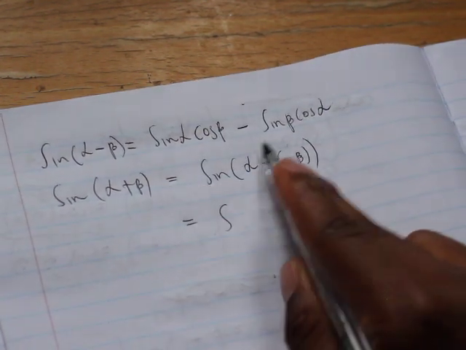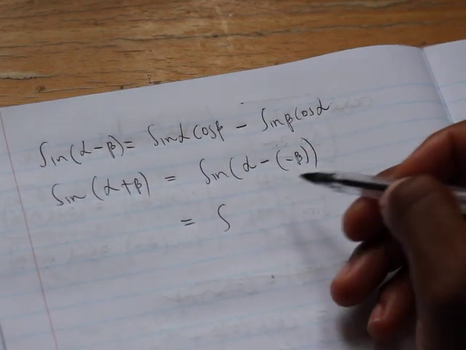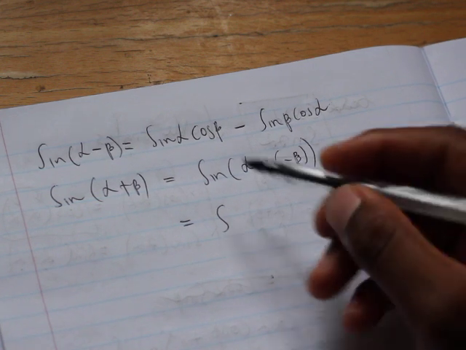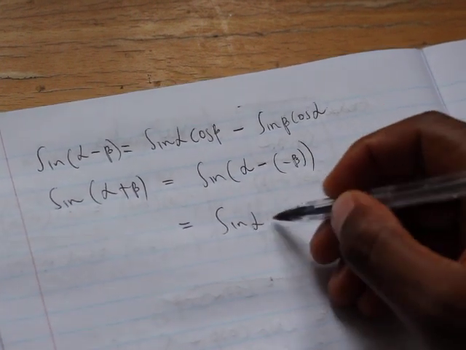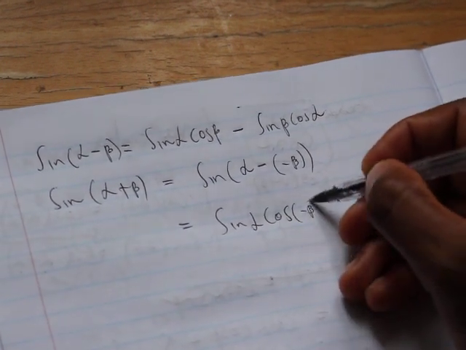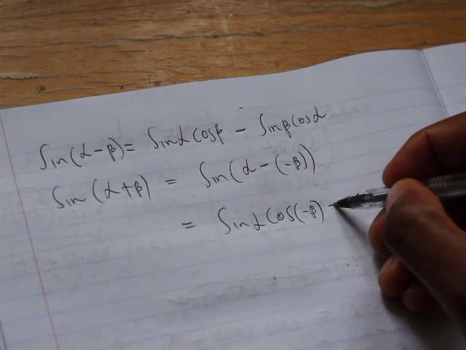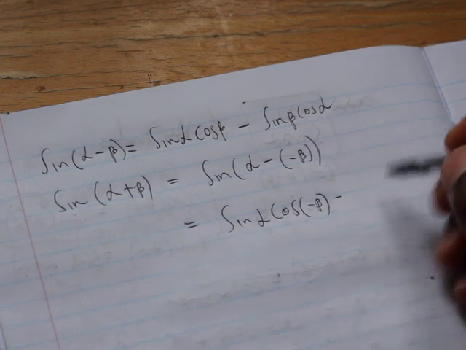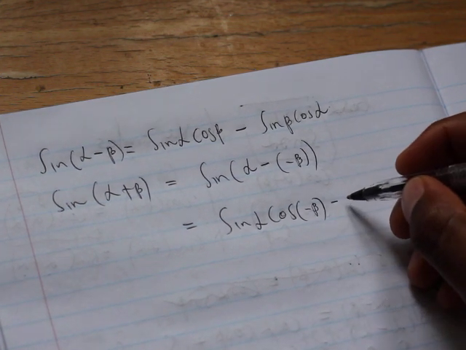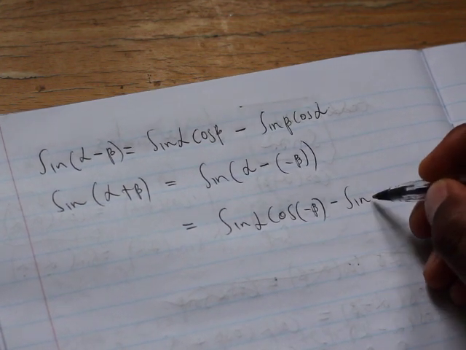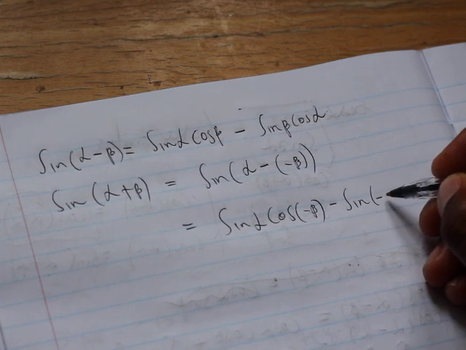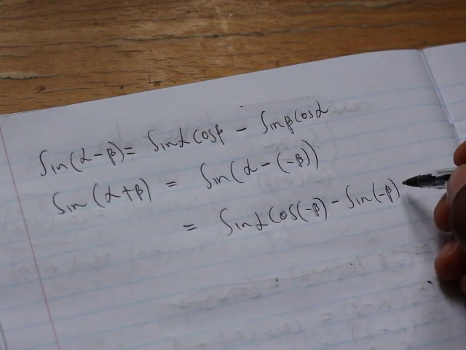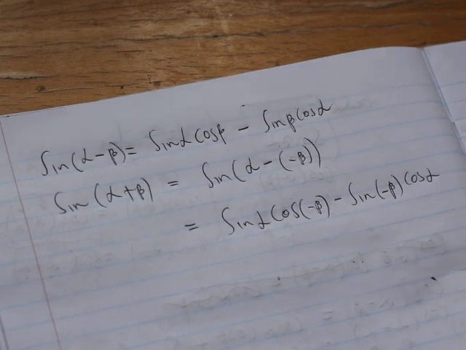We're copying exactly what we have over there, but in place of beta we put minus beta. So the sine of alpha, the cosine of minus beta, and then minus, because there's a minus in the middle, the sine of minus beta, and the cosine of alpha. Alpha is just alpha.